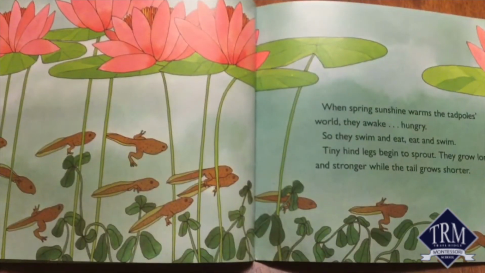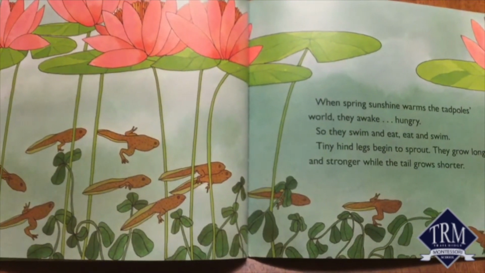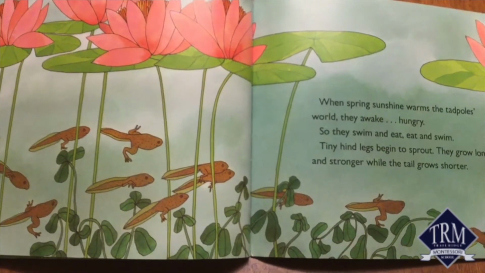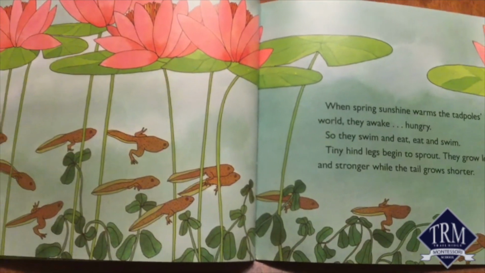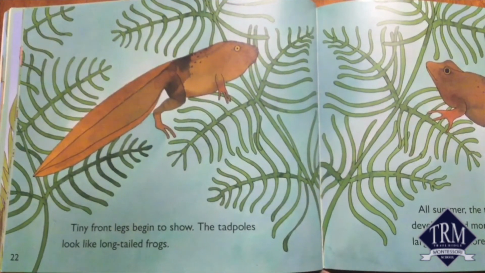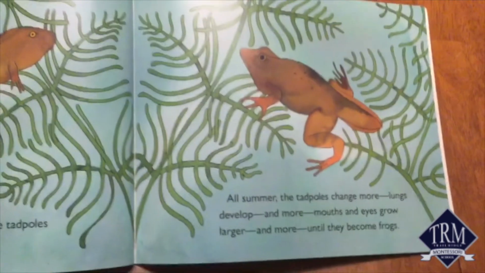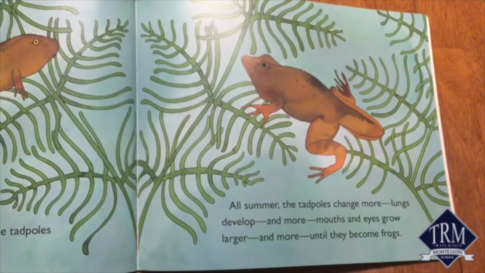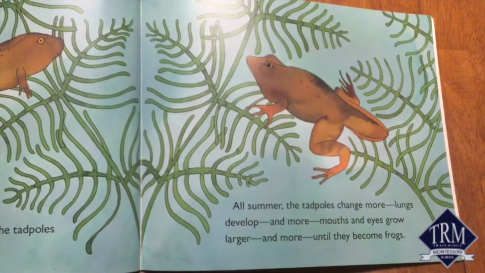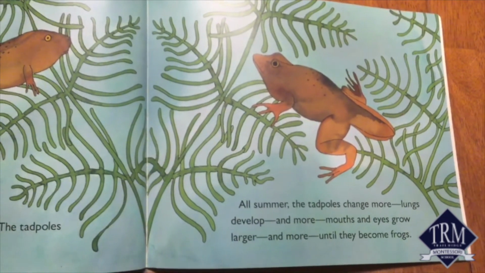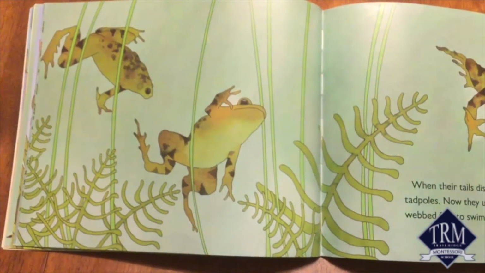When spring sunshine warms the tadpole's world, they awake, hungry. So they swim and eat and swim. Tiny hind legs begin to sprout. They grow longer and stronger while the tail grows shorter. Tiny front legs begin to show. The tadpoles look like long-tailed frogs. All summer, the tadpoles change more. Lungs develop and more. Mouths and eyes grow larger and more until they become frogs. When their tails disappear, they are no longer tadpoles.